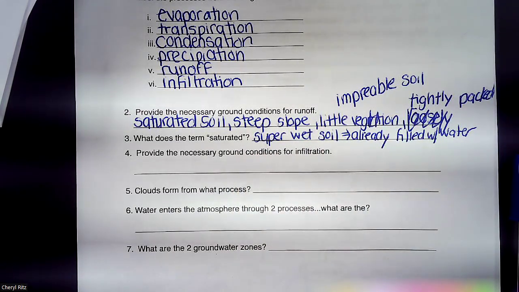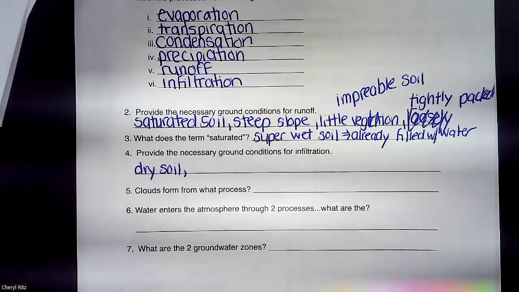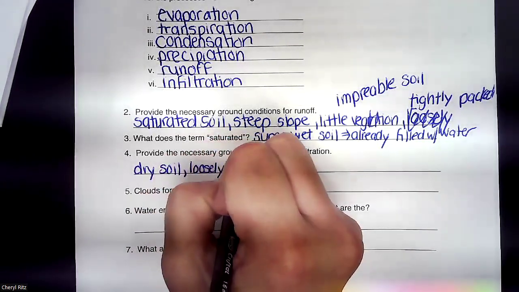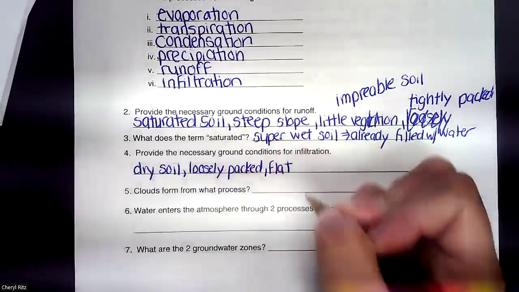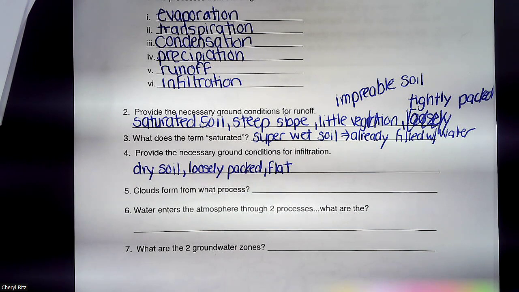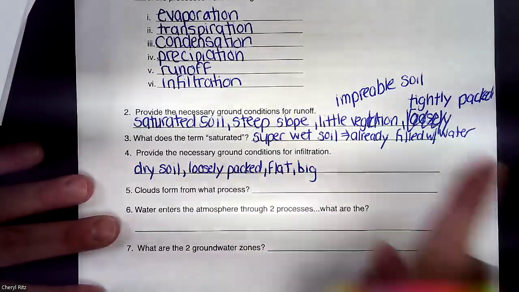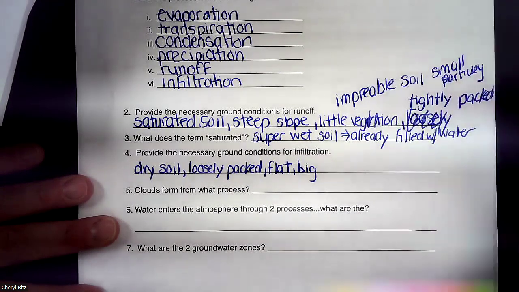Question 4 is the reverse of the question we just did. What are the necessary ground conditions for infiltration? Dry soil. What would be another thing that would allow for good infiltration? Loosely packed, not tightly. What else? Flat. How about the size of the sediments? What size sediments do we want? Big. Right, we didn't add that up there. If you wanted to add this one, big particles. Permeable soil.